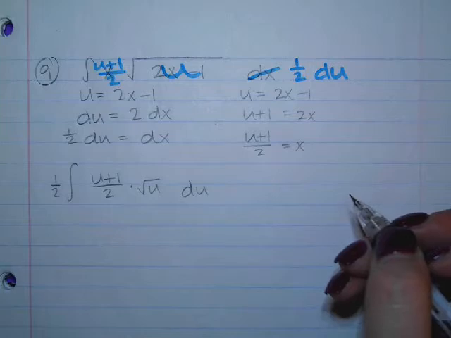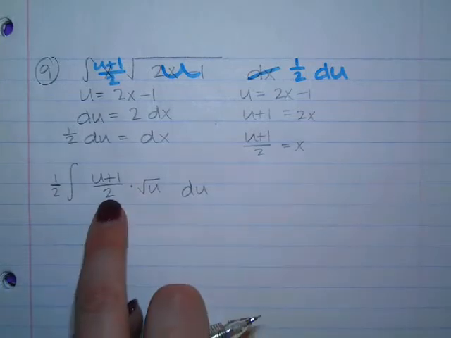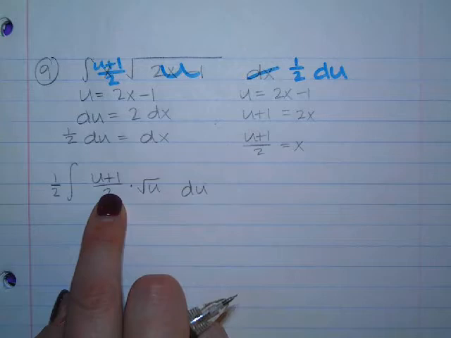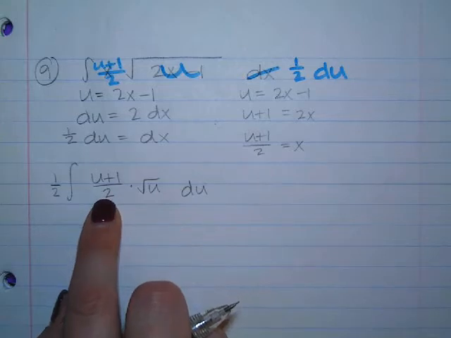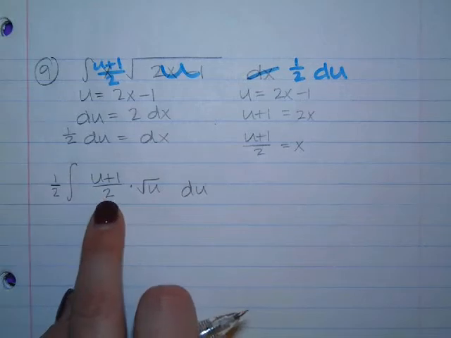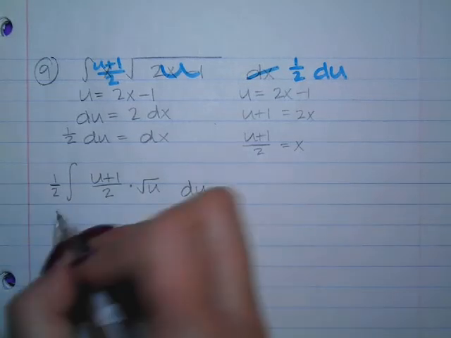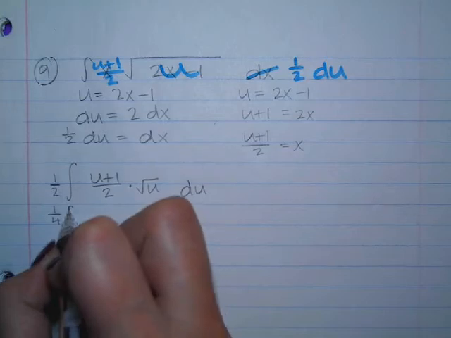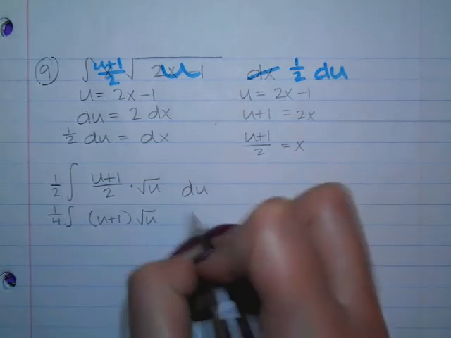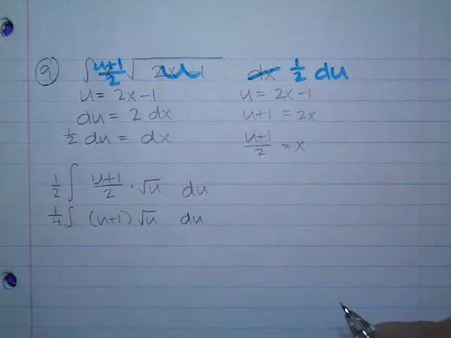We okay with that so far? I'm going to take this 2, and I'm going to pull that to the front as well. So multiply that 2, so it just gets 1. No, because it's on the bottom. It's divided, it's multiply 1/4. It's kind of like I had a 1/2 in the front, and I took this 1/2 and I pulled that to the front as well. So 1/4 times u plus 1 times the square root of u du.